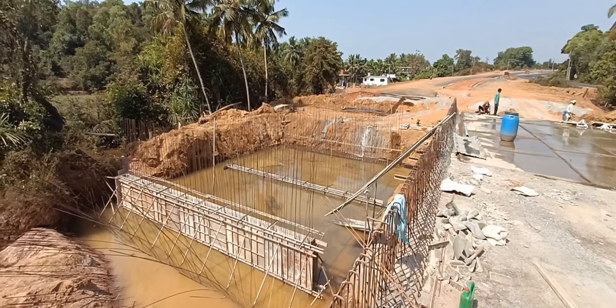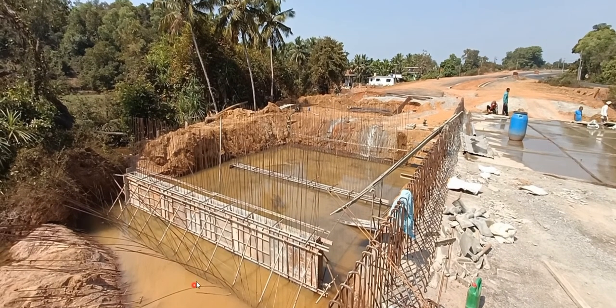Once that is done, you can see the entire thing now. Once that was done, we started with the casting of this wall. Then after that this wall will be cast, then this particular abutment will be cast. Why am I calling it an abutment? Because this is the last portion, so I'm calling it an abutment.